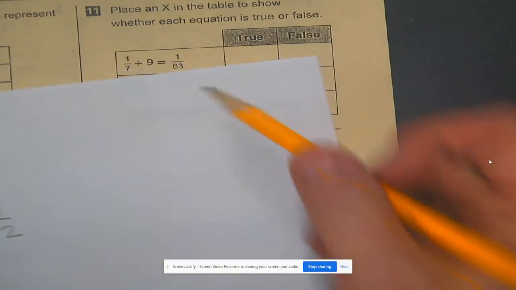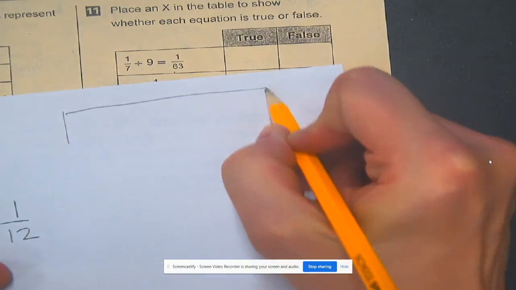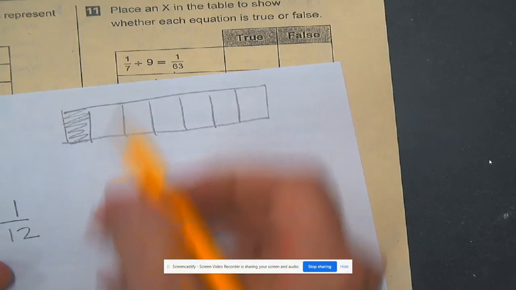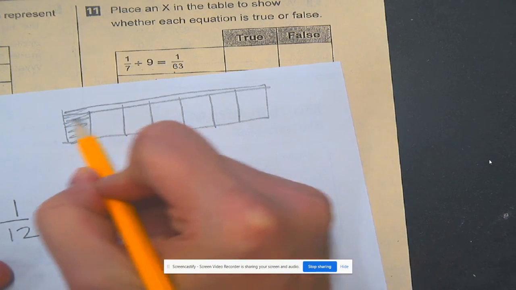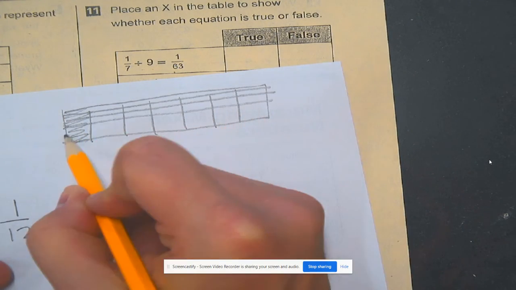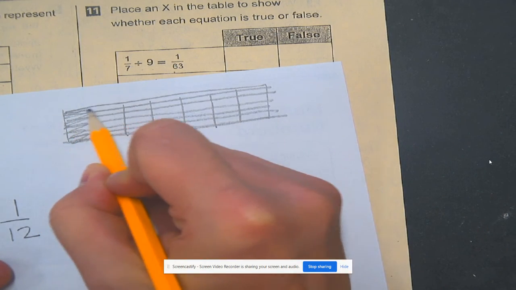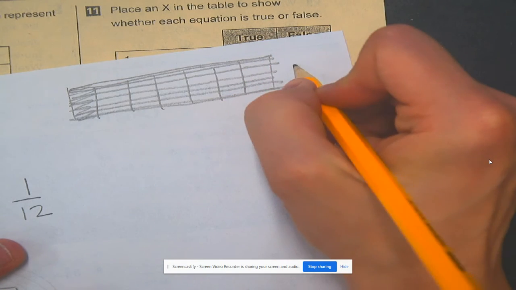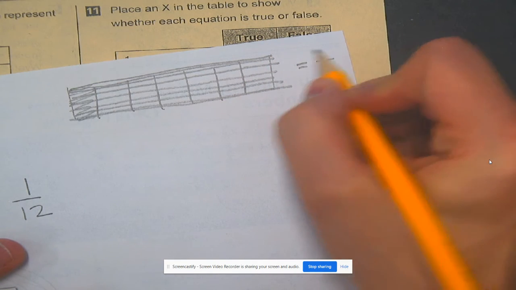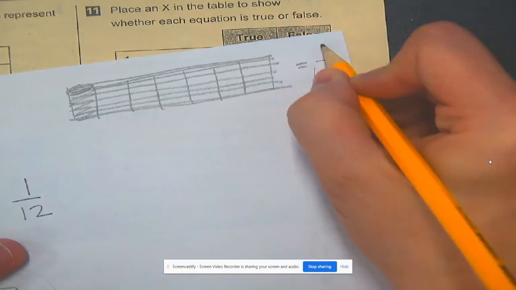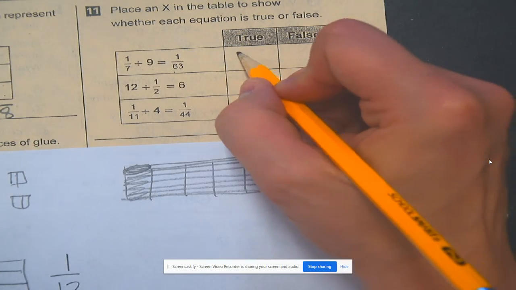Okay, true. Let's go and just do it. 1, 2, 3, 4, 5, 6, 7. 1/7 divided by 9. 2, 3, 4, 5, 6, 7, 8, 9. How much does our whole cut into? How much do we get? Oh, true or false? True.